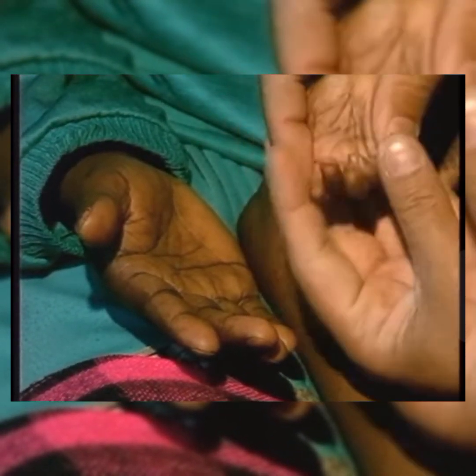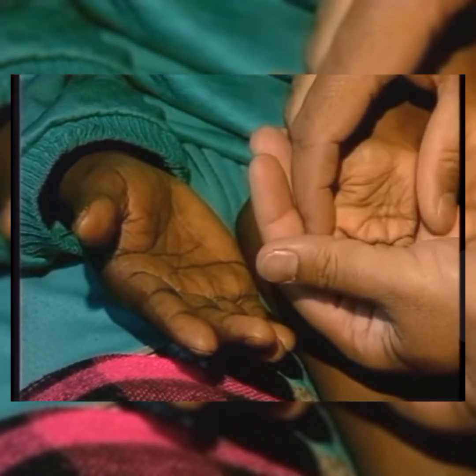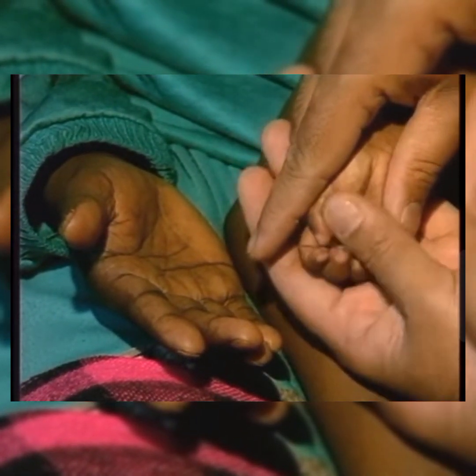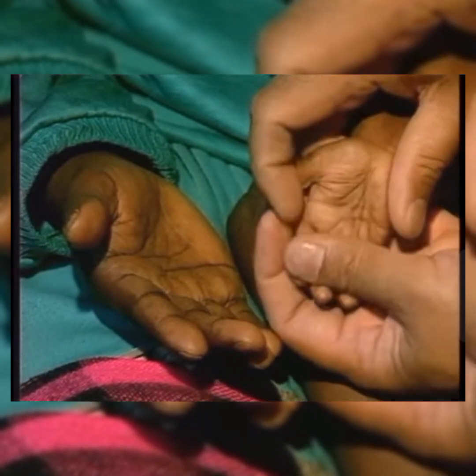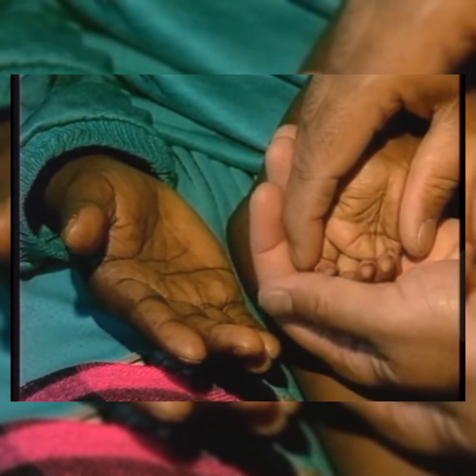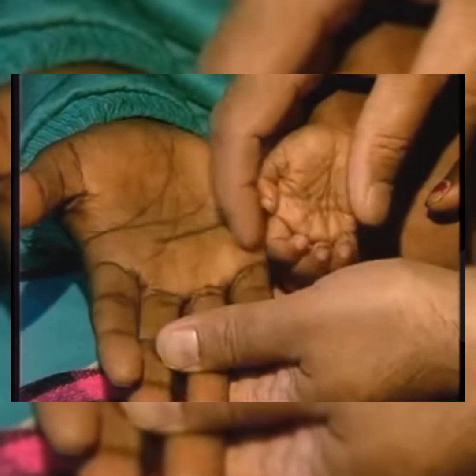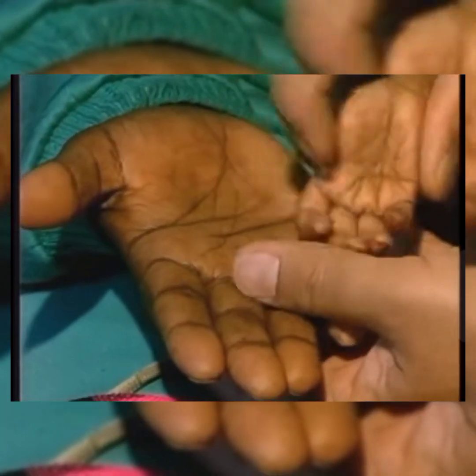Do not stretch the fingers backwards. Stretching the fingers backwards may actually cause pallor by blocking the blood supply. Compare the color of the child's palm with your own palm or with the palms of other children.